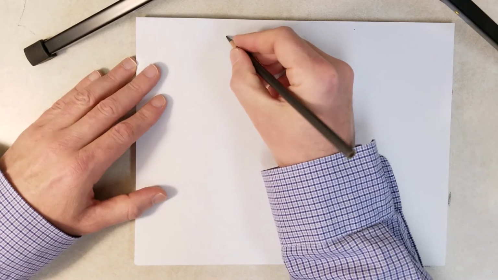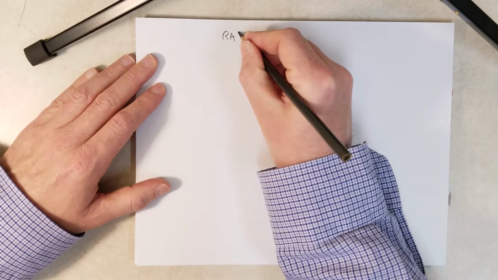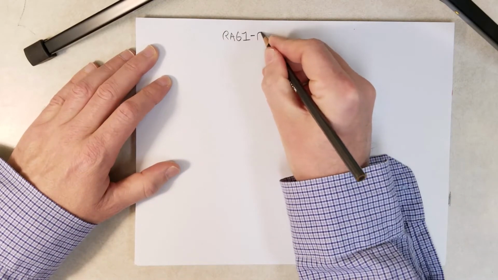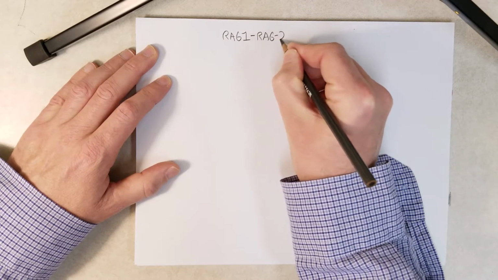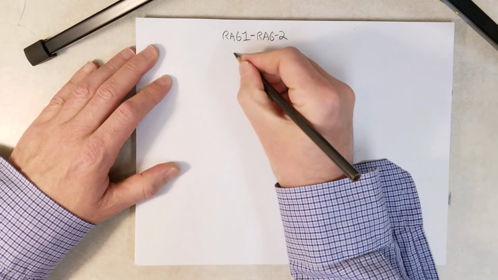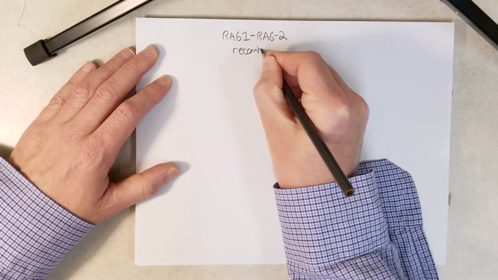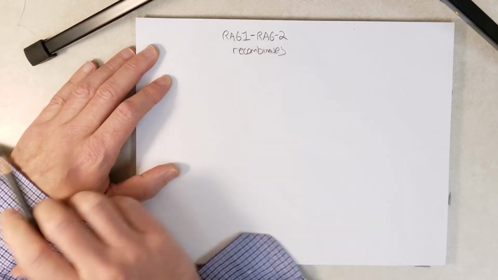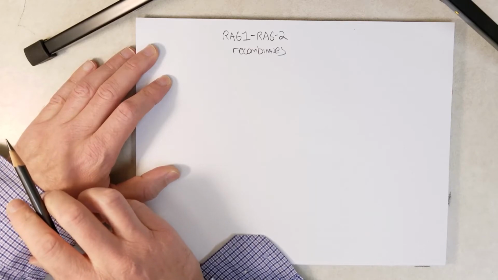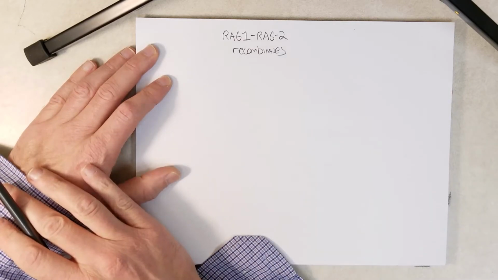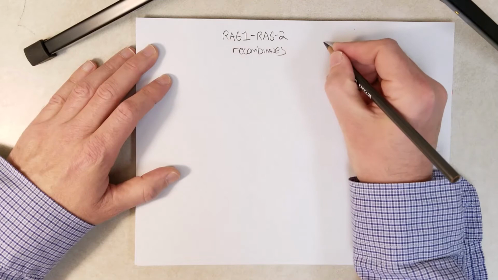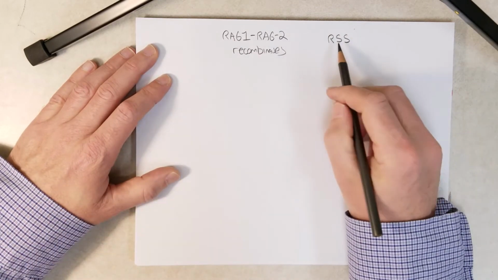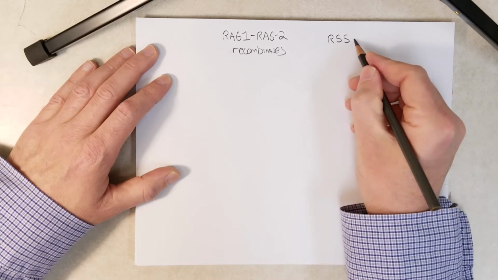Now the mechanism relies on a number of different proteins, but the most important ones to get started are called RAG1 and RAG2. These are recombinases, so the RAG recombinases. These form a complex, the RAG1, RAG2 complex, which initiates this whole process. And another key thing we will need to learn is these RSS sequences.